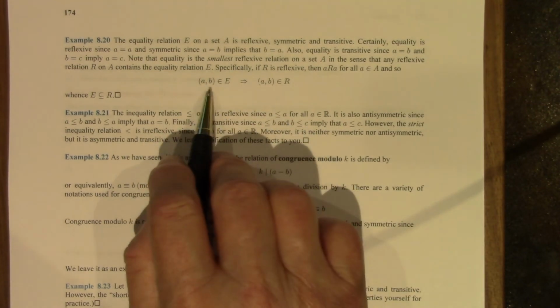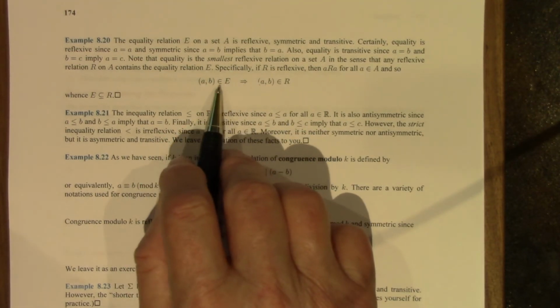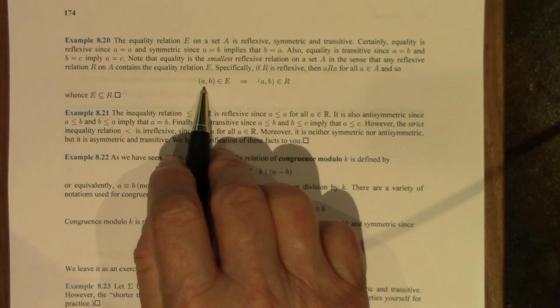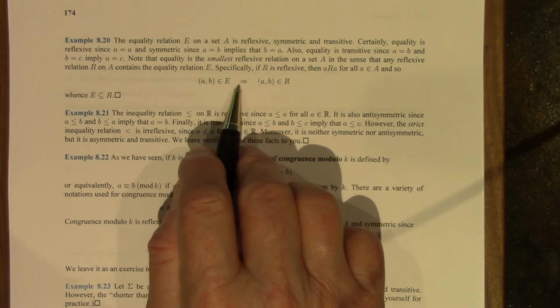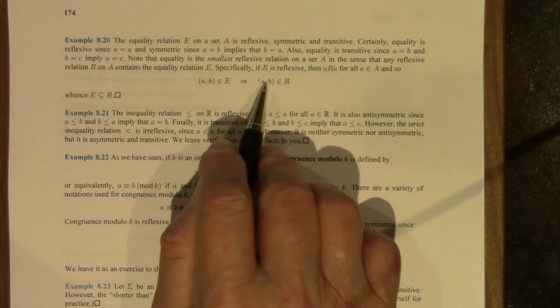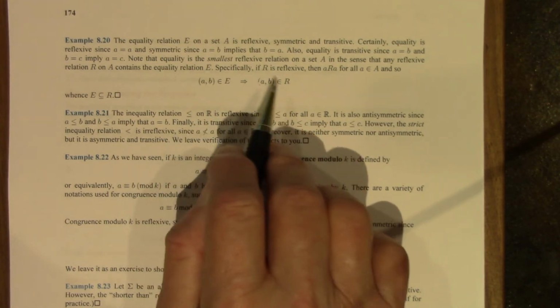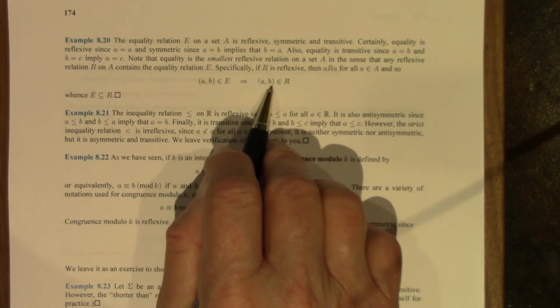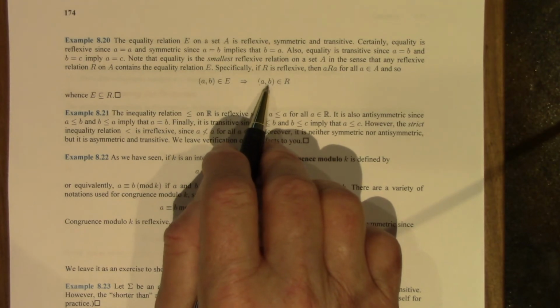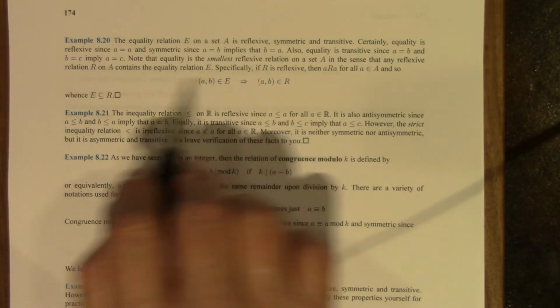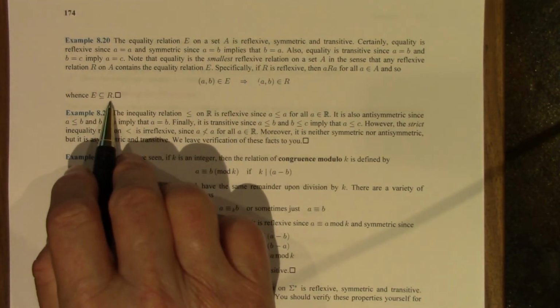In ordered pair notation, it's a little easier to see what's going on here. The ordered pair (A, B) in E implies the ordered pair (A, B) is in R. If A is equal to B, then A is related to B under R because of the reflexivity. That's the same as saying that E is a subset of R.